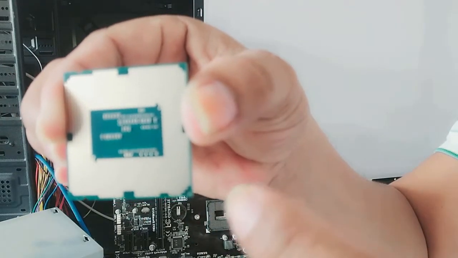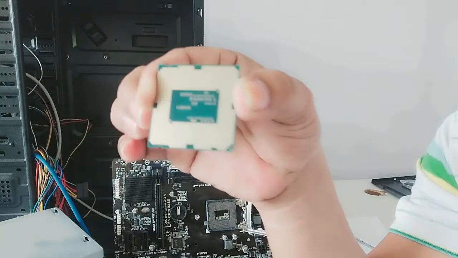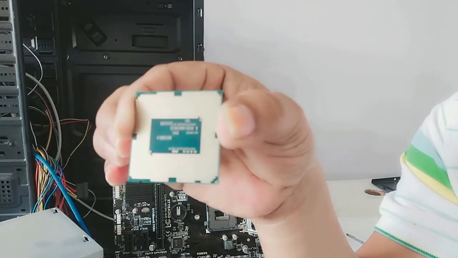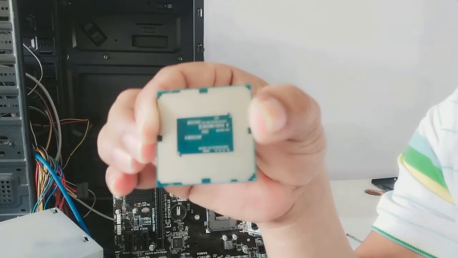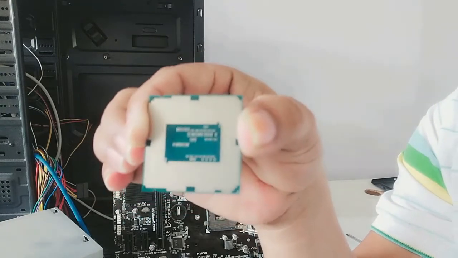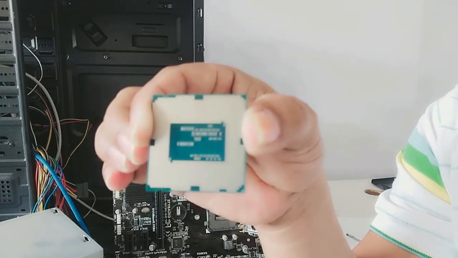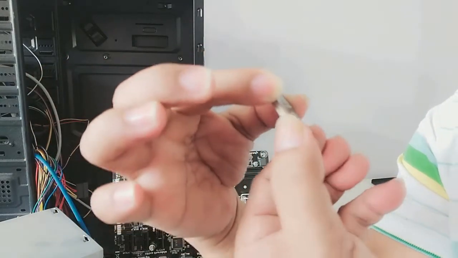This small chip is responsible for processing data, all the instructions that we feed to the computer system, millions of times per second. It is very powerful, but it is prone to damage if mishandled.